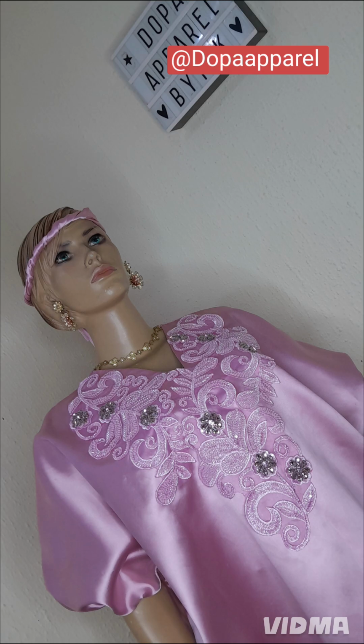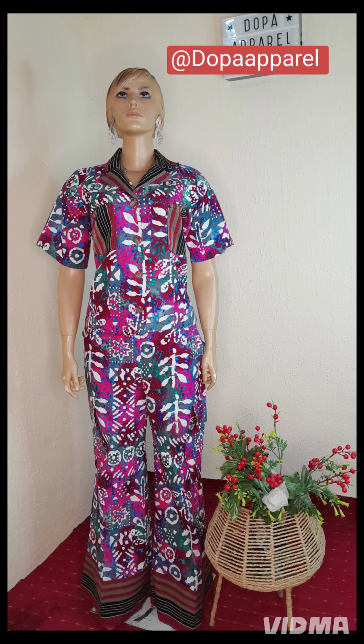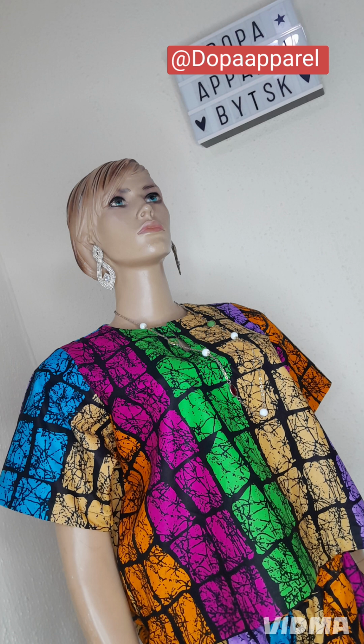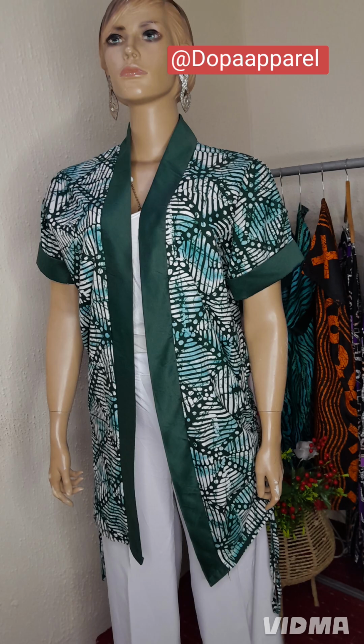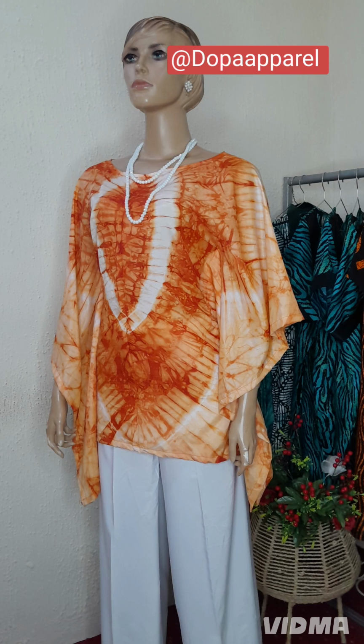Now, the first thing you must calculate is the real cost of material, which includes the lining, the zipper, the thread, buttons, interfacing, and any little accessories that you will add. Let's say your client brings the fabric, fine. But if you are the one providing fabric, calculate it properly.